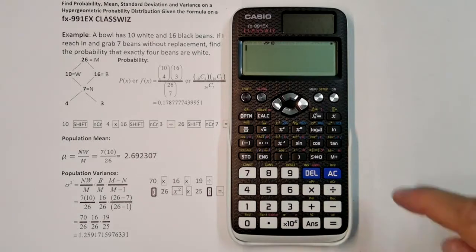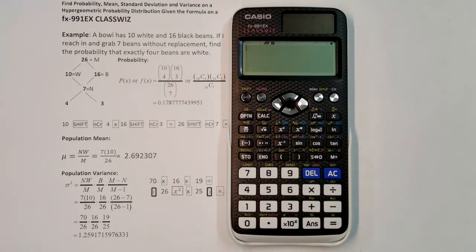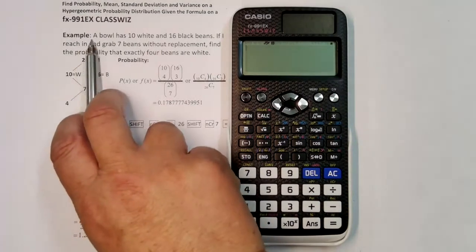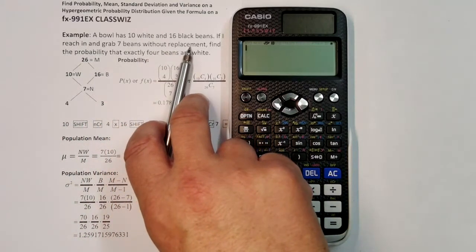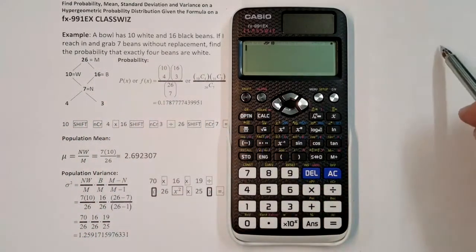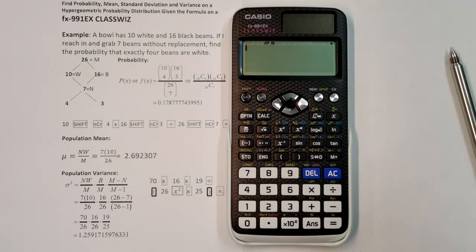First, make sure we're in the right mode. So hit Menu and the number 1, and that's usually how you'll start off. Now, take a look here. An example would be a bowl has 10 white beans and 16 black beans. If I reach in and grab 7 beans without replacement, means I just grab them all at one time, find a probability that in my hand, I have exactly 4 white beans.